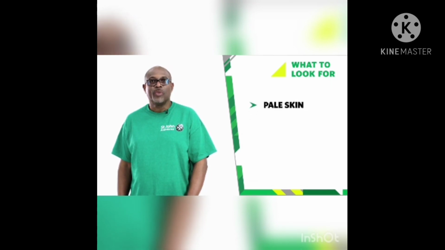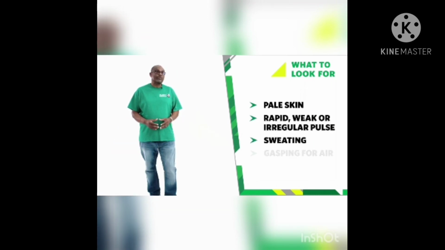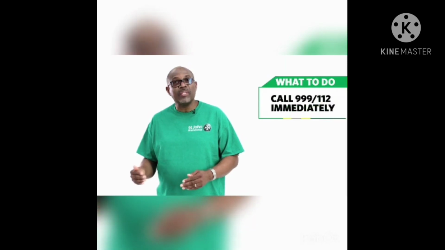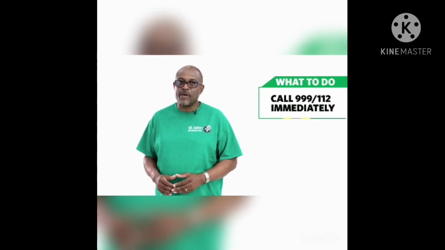Pale skin with blueness at the lips. They may have a rapid, weak, or irregular pulse, sweating, or be gasping for air. If you do come across someone with these symptoms, call 999 or 112 immediately and say you think they're having a heart attack.